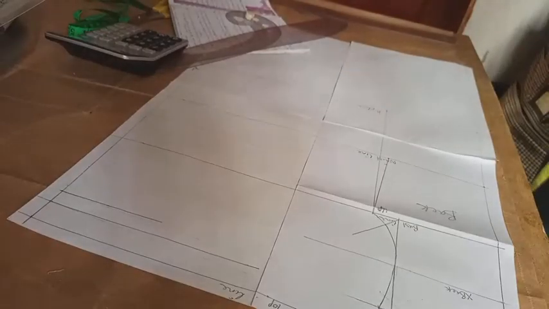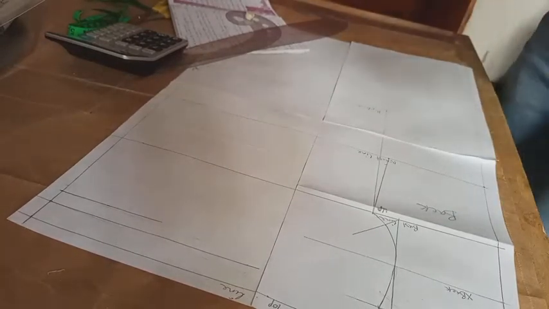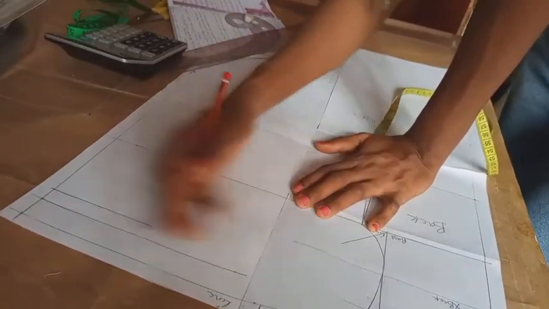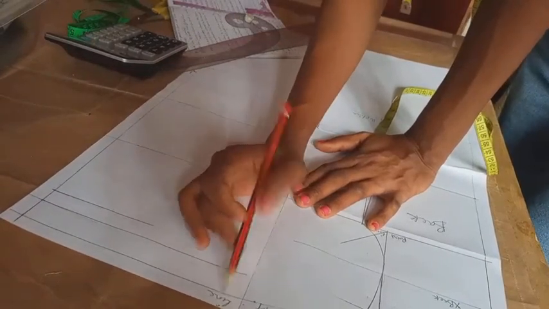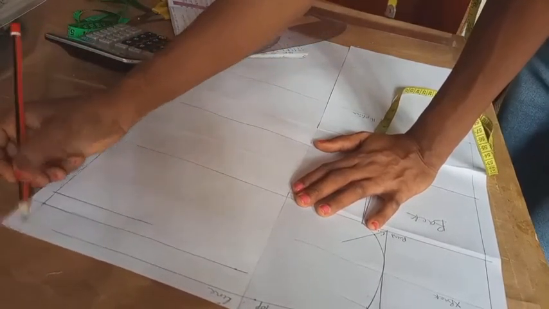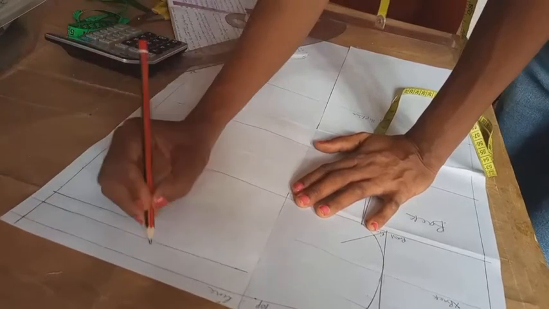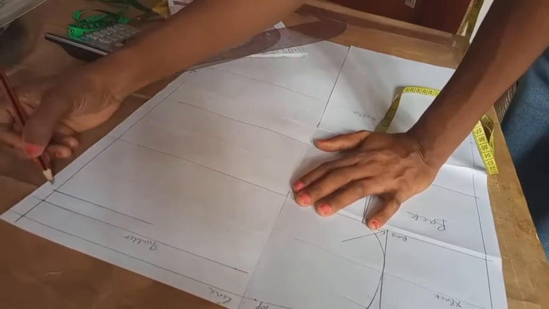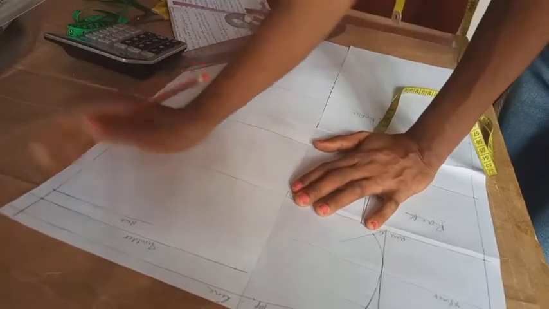So now I'll be drafting the front bodice block. We are through with the back. So from this top line at the back, everything started from point O. Now from the front, everything will start from this top line. This top line now represents point O for the front. So from this top line, you come down by 4.5 cm for the shoulder line and 7.5 cm for the neck width or neckline or whatever you call it.